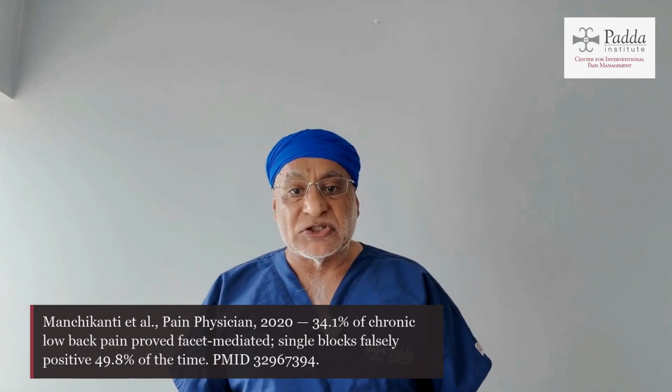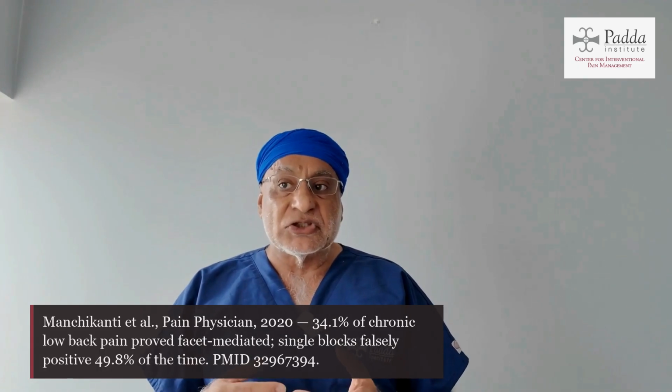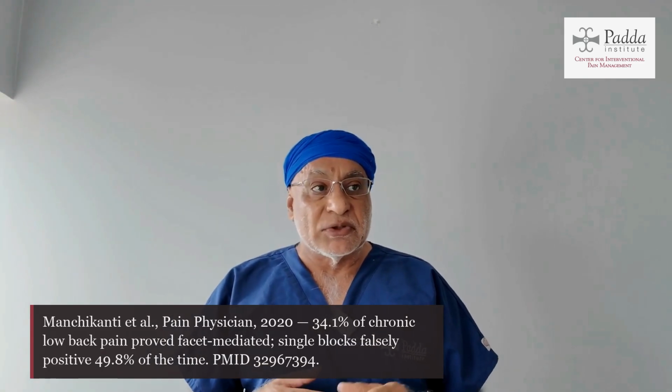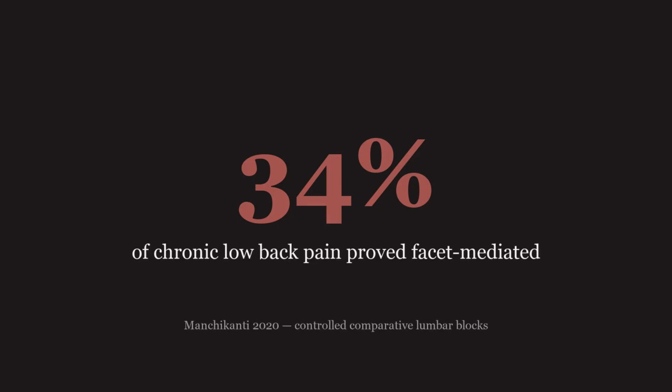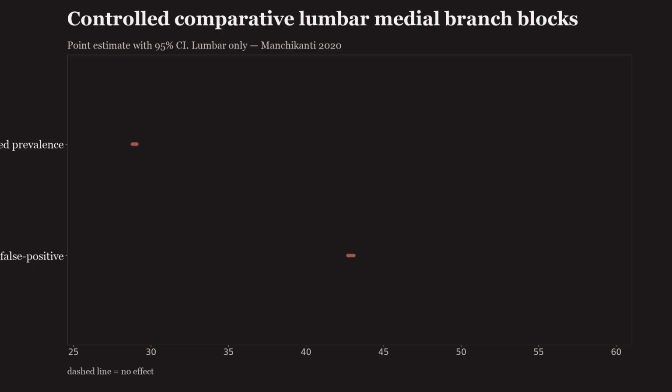Now, the number that should have been on the consent form you signed before that first injection. Manchikanti and colleagues in Pain Physician 2020 studied chronic low back pain with controlled comparative lumbar medial branch blocks under fluoroscopy. About 34% proved facet-mediated, and a single block, 1 injection, 1 report of relief was falsely positive close to half the time, 50% a coin. So we do not accept a single positive block. Controlled comparative blocks, short-acting anesthetic first, longer-acting second, 80% relief, or better on both, duration matching the drug's pharmacology. I would rather correctly exclude you than wrongly ablate your nerves.